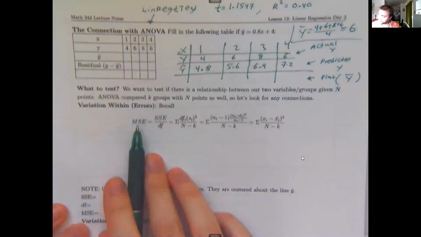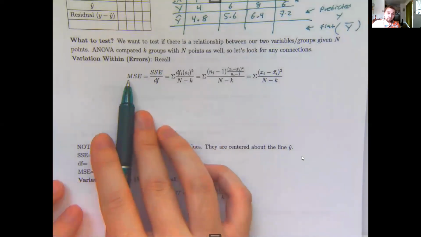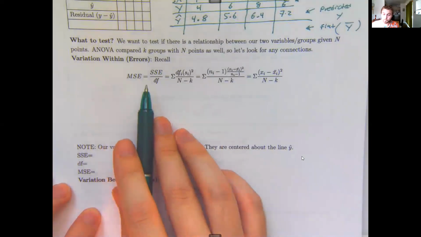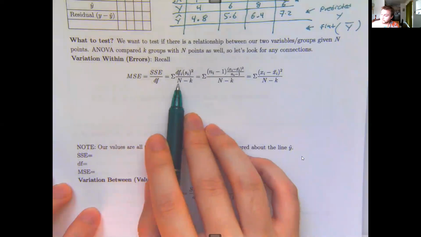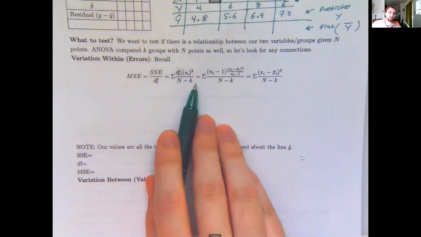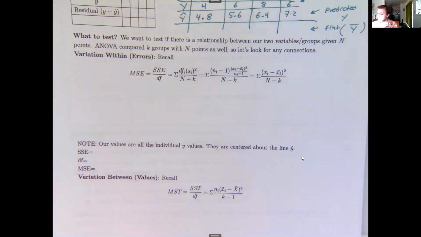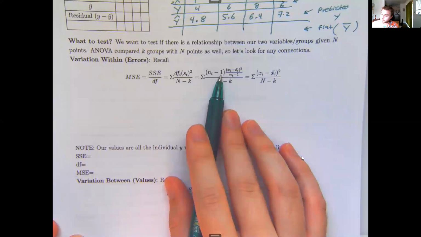So reminder, our variation within, based off of our errors, this was our MSE, and we found this by taking our degree of freedom times our variances divided by the total number of values minus the number of groups that we're working with. So degree of freedom, we found this by doing n minus 1.